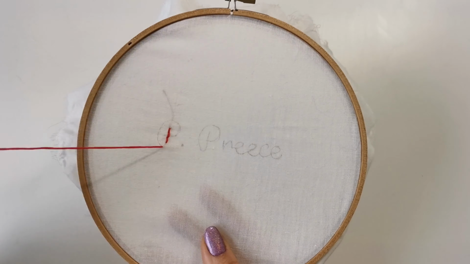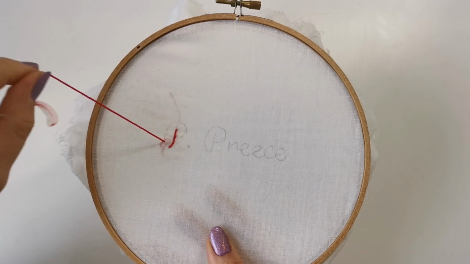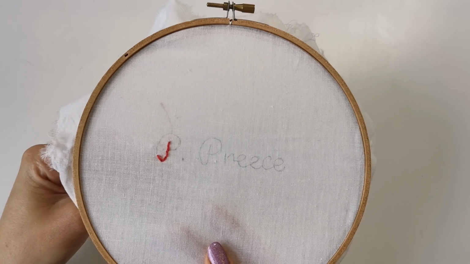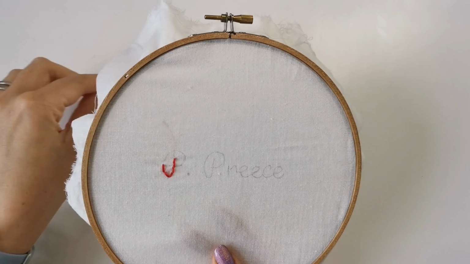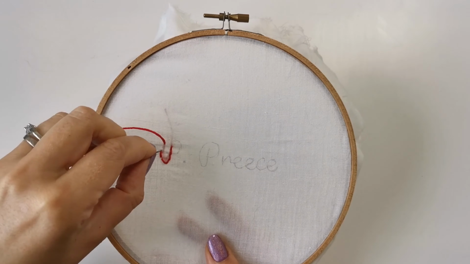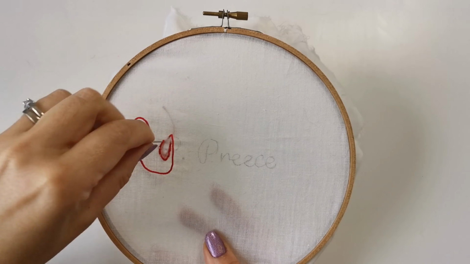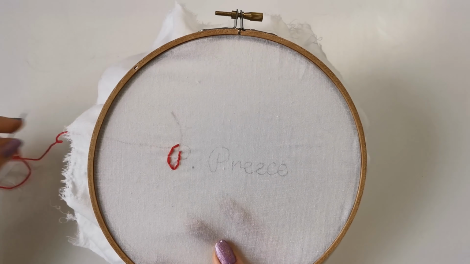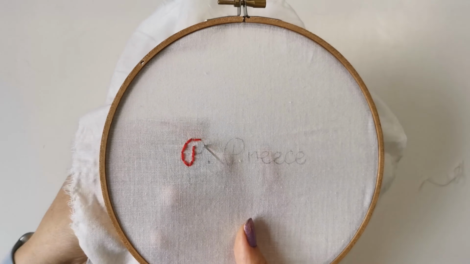Now you just need to keep stitching in this way, going forwards and backwards, following that line that you've drawn as precisely as you can. Your work might not look as neat on the back as it does on the front with the back stitch, but it's the front of your fabric that matters the most. So make sure that you stay close to that line that you've drawn. On curves you might need to do shorter stitches.